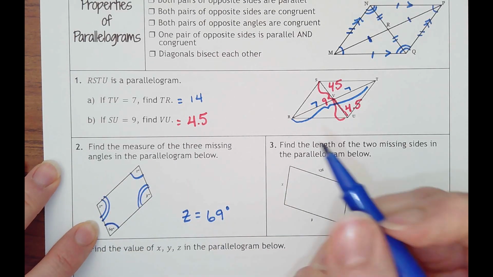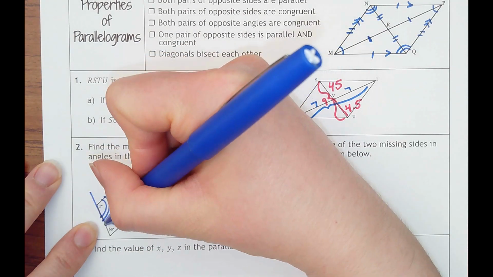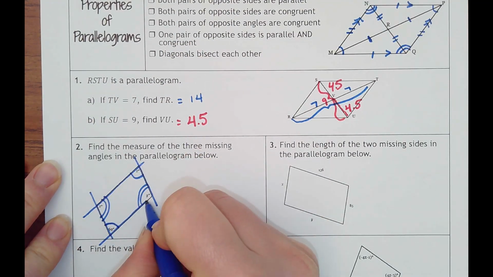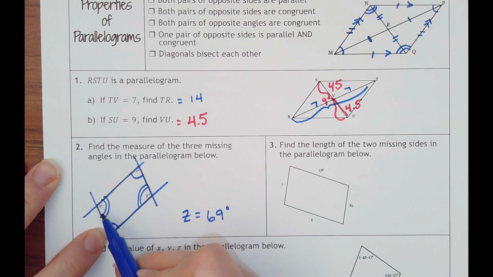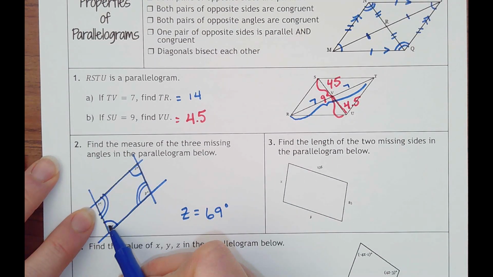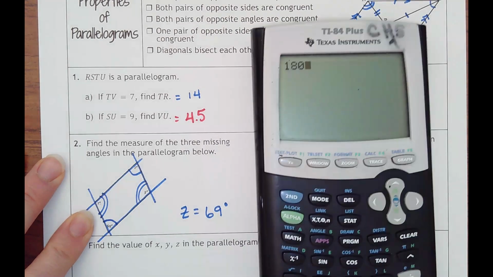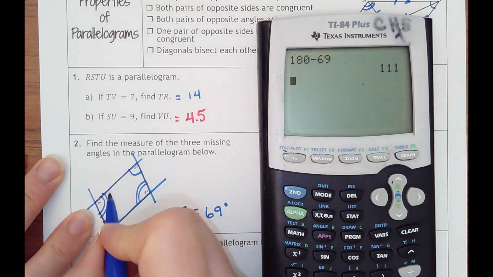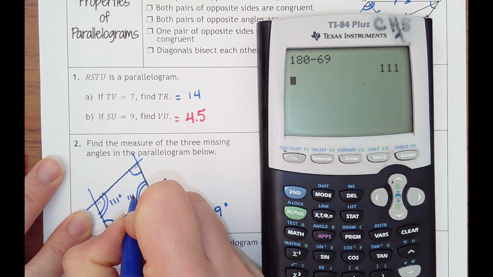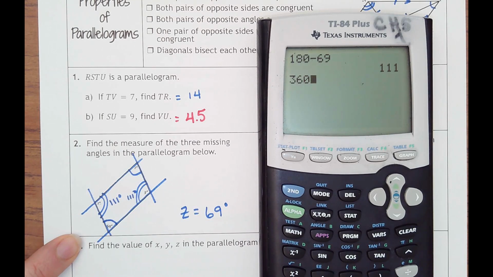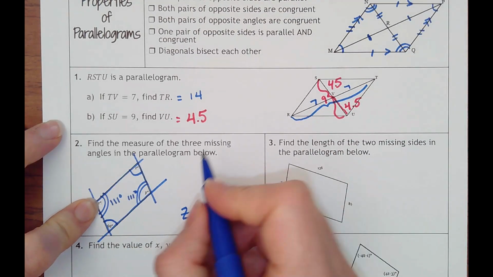And since these are parallel lines, here and here, and this is like my transversal, notice that these 2 angles are called same side or consecutive interior angles. They should make 180. So I could go 180 minus the 69, which is 111 degrees. That makes this 111 degrees. The other thing I could do is knowing that all 4-sided shapes have 360, I could have subtracted 69, subtracted 69, and then divided that in half to get that they're each 111. So lots of different ways there.